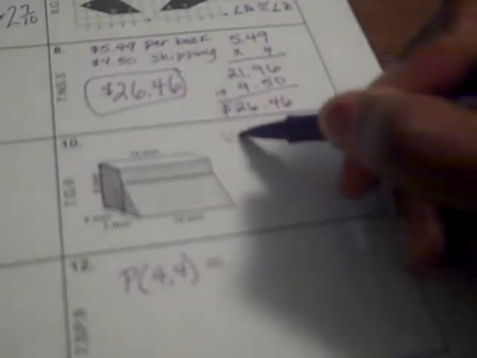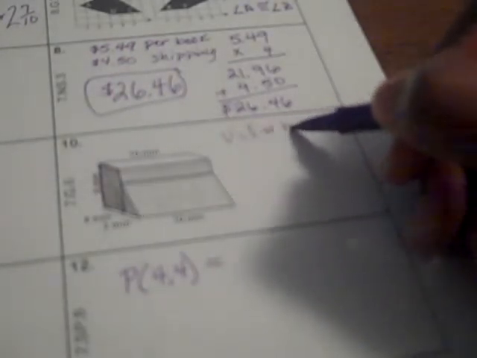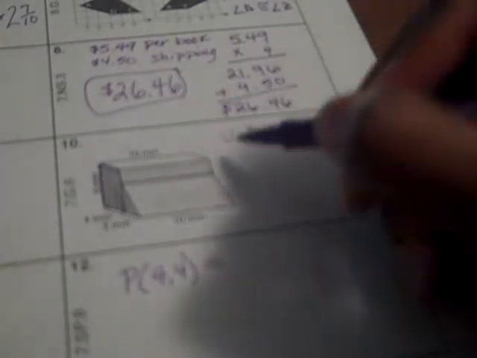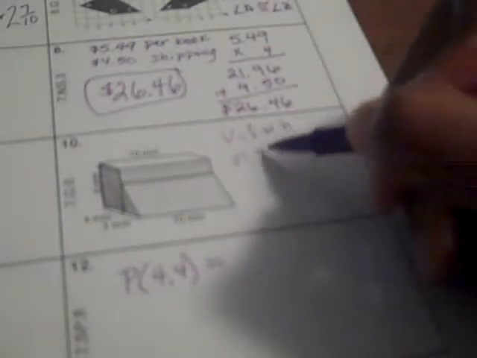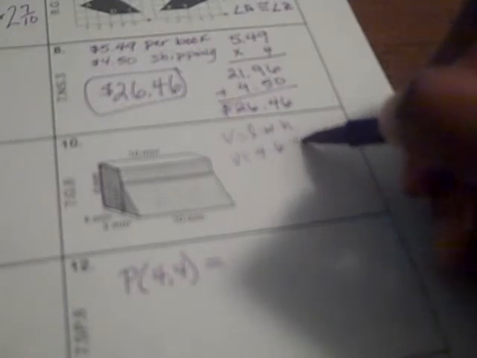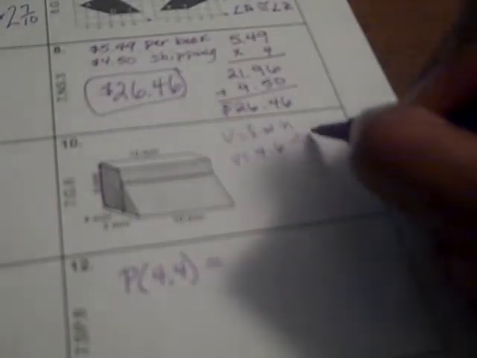Number 10. Find the volume of the shape. So we're looking for the volume of the shape in question number 10. In order to find the volume of the shape, I'm going to first find the volume of my rectangle. Volume equals length times width times height. Well, my length is 4, my width is 6, and my height is 10. 4 times 6 times 10 gives me a volume of 240 millimeters cubed.